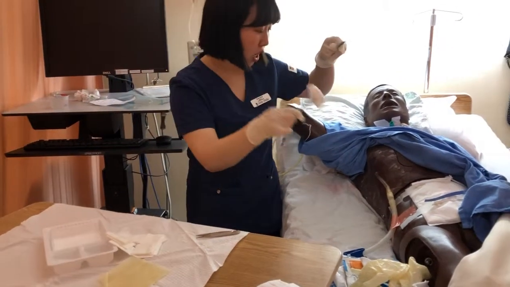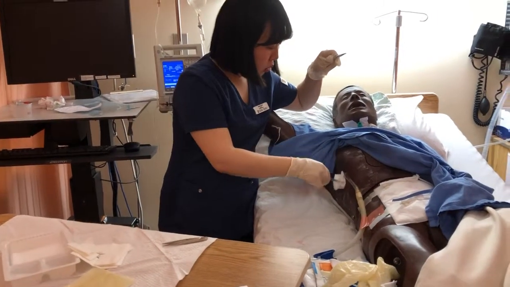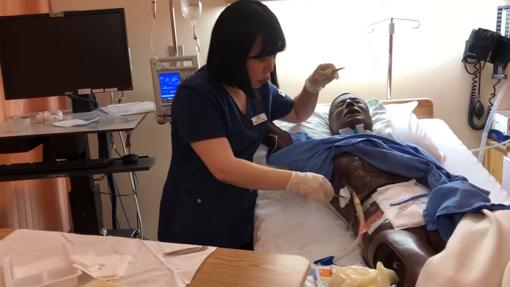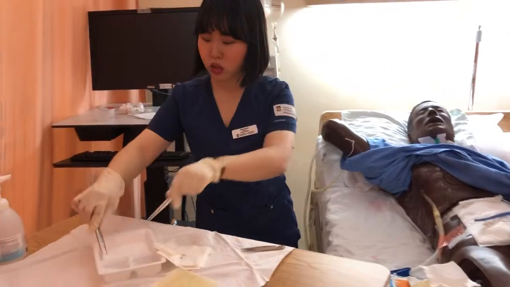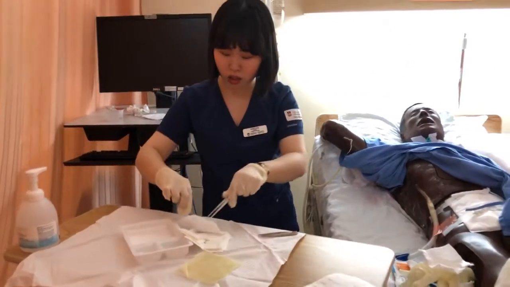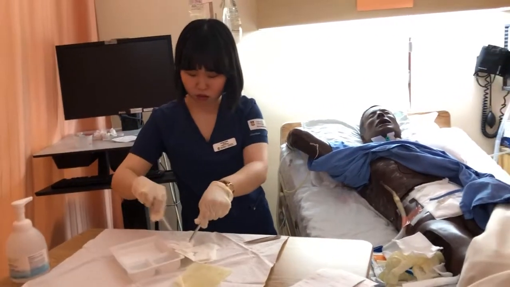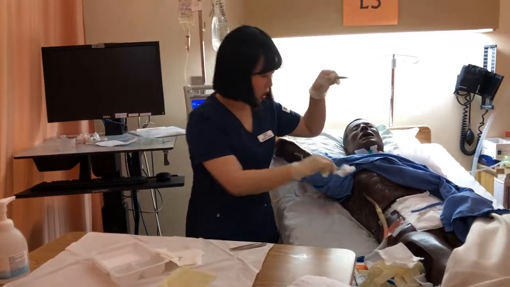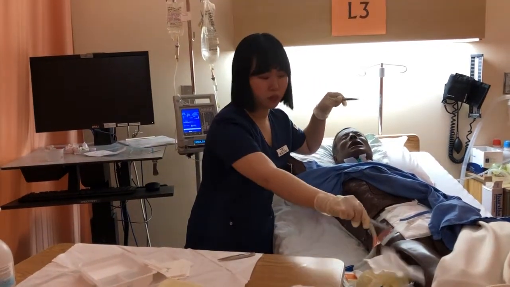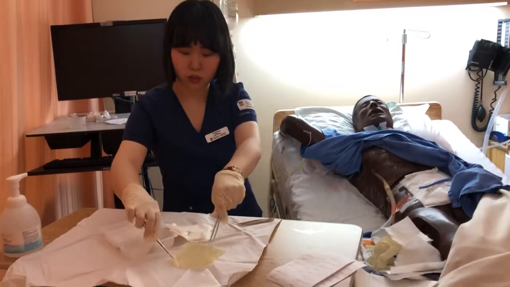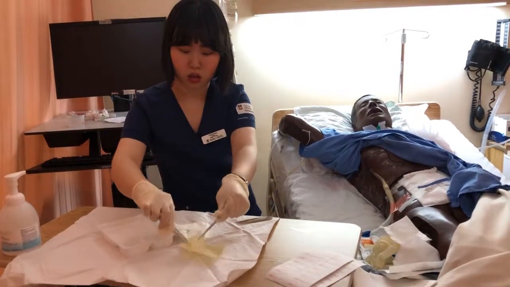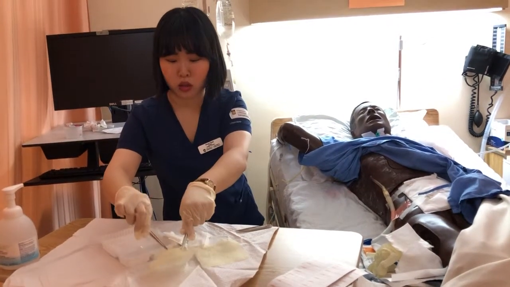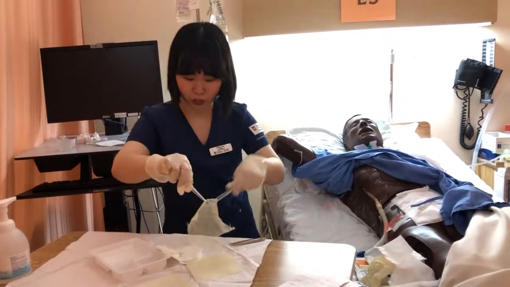So this is for drying. As long as you go from inner to the outer, you're still keeping the sterility here. And dry the tubing. Yeah, it's not as bad as you think it is. I'm gonna put the diluent here. So I'm still aware of my 2-inch border here.